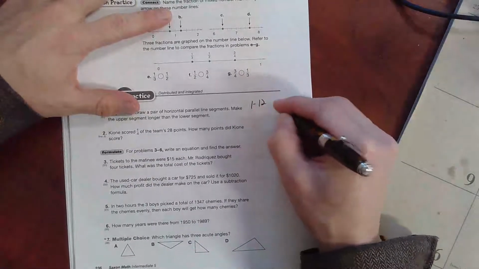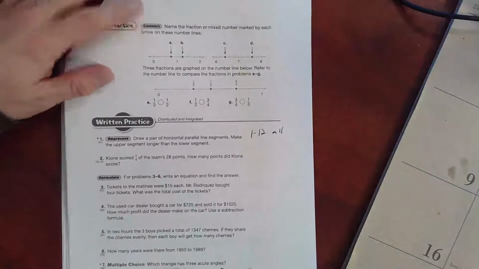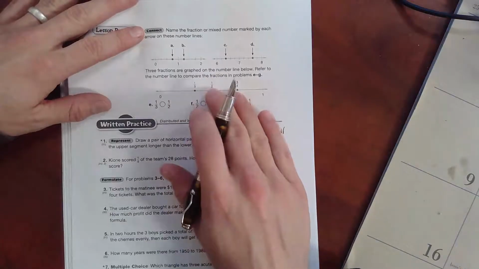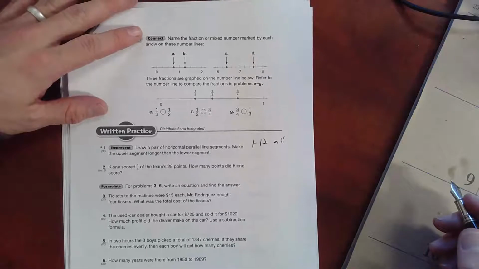Okay, we'll do that here in a second, but first, let's go ahead and give you guys 1 through 12, just do a few problems. I want you to do this on your own, of course. If you get stuck, you can come back here and you can watch me do it.